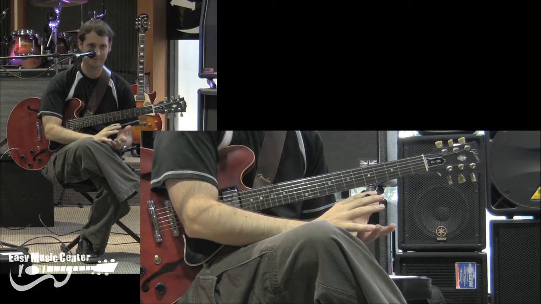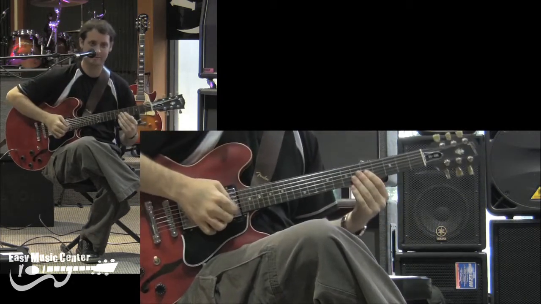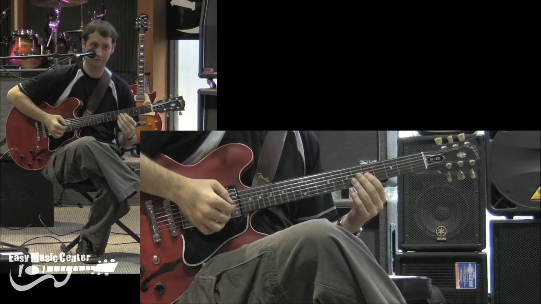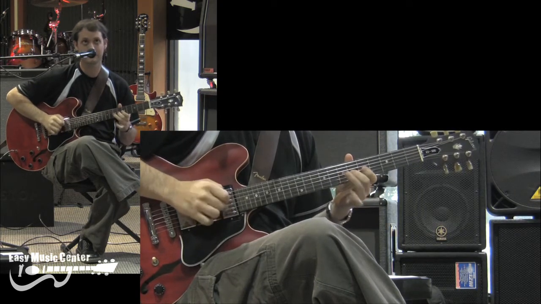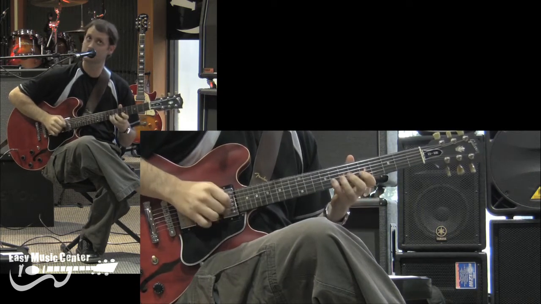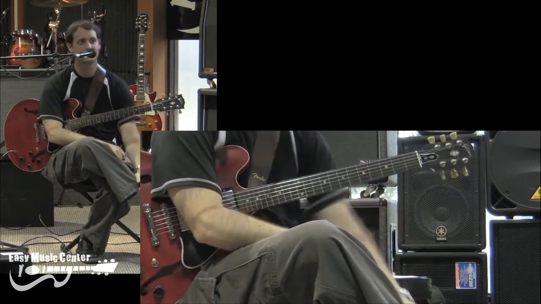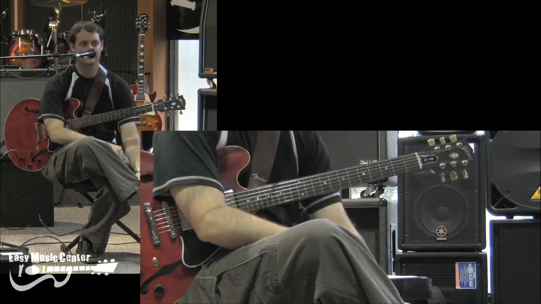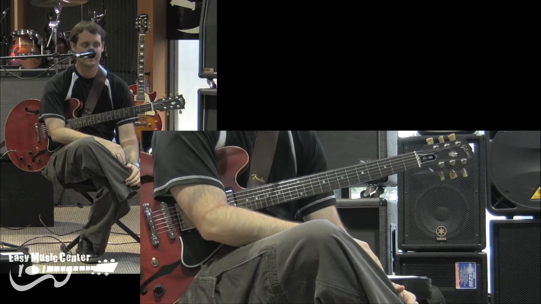If we're thinking about the thirds of each chord, we can do something like this. Now we're adding chromatic notes to move from note to note.